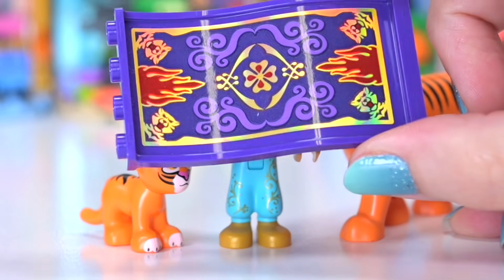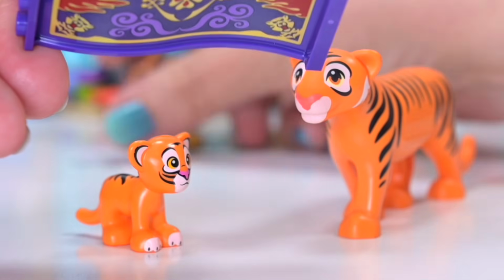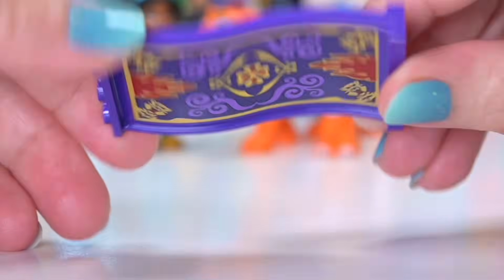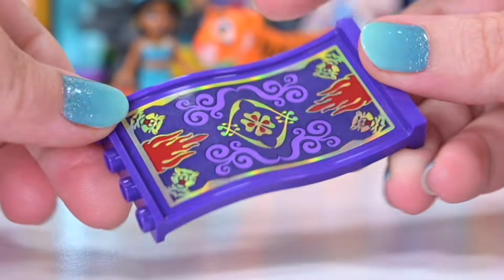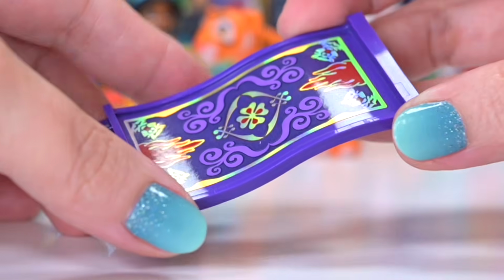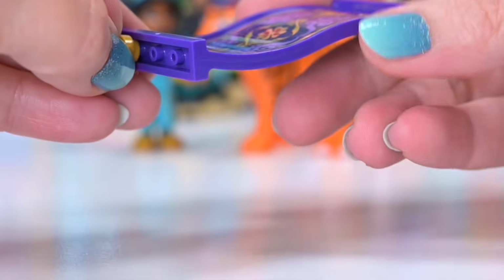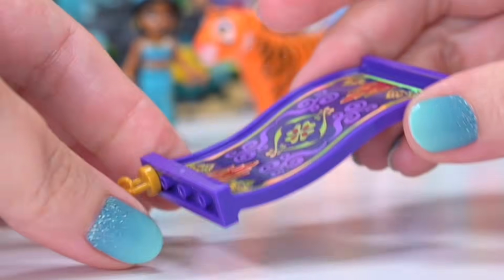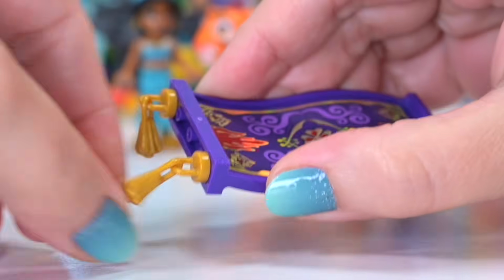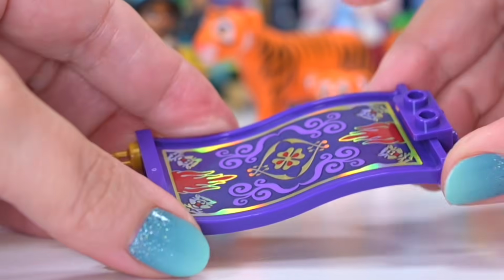But I do want to put Jasmine onto the flying carpet, because I want to have it hovering over the balcony as our scene. And this could be a logistical nightmare, but I don't care. I'm going to give it a try. My best shot. Might not be terribly secure, but hopefully it'll look good.